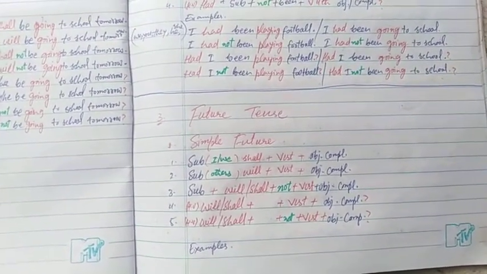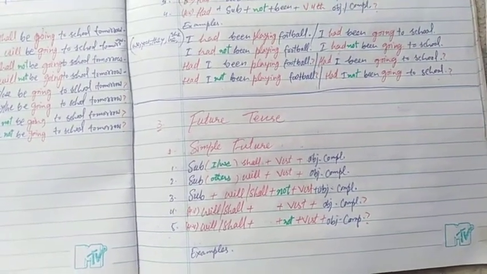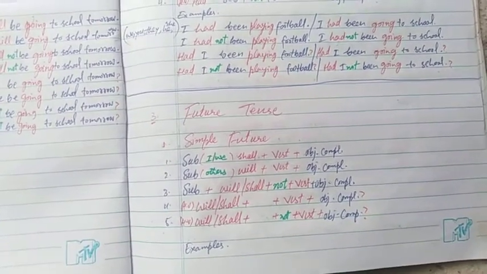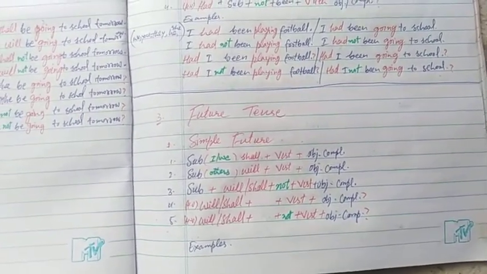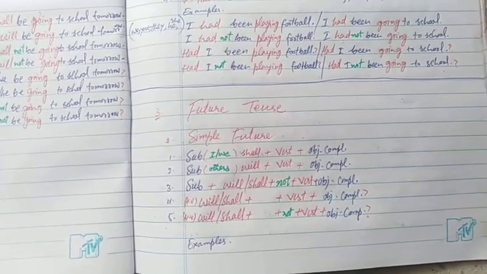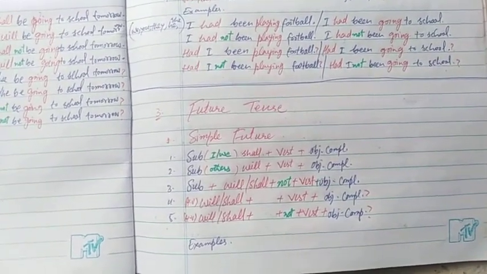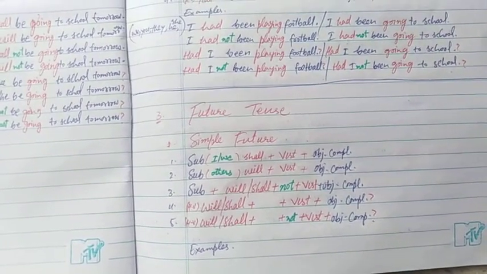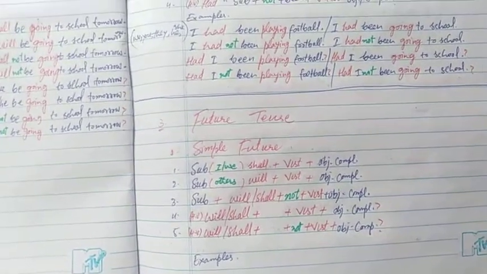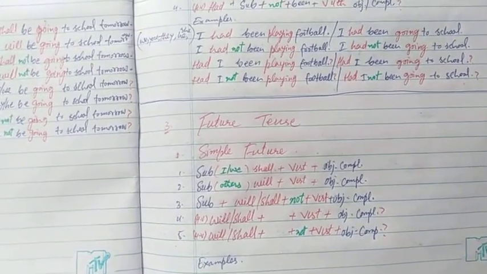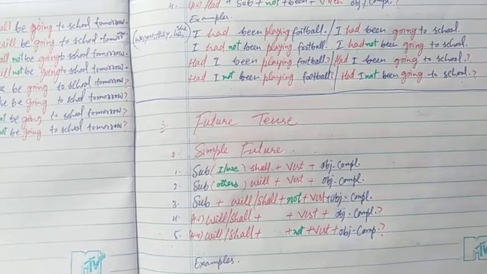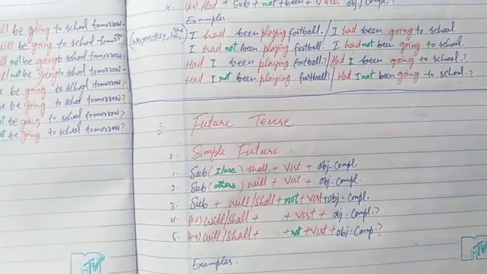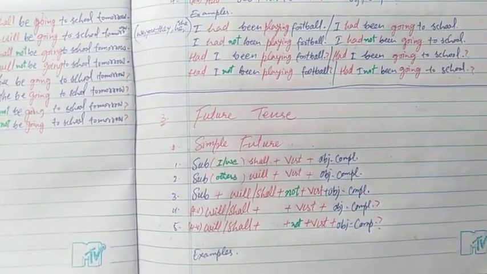We have already successfully finished dealing with the present and the past tense and the subtenses in the present and the past. That is the four different tenses: present simple, present continuous, present perfect and present perfect continuous. Same is the case with the past tense. It also has four subparts, subtenses: simple, continuous, perfect and past perfect continuous. Now we are going to deal with the future tense.